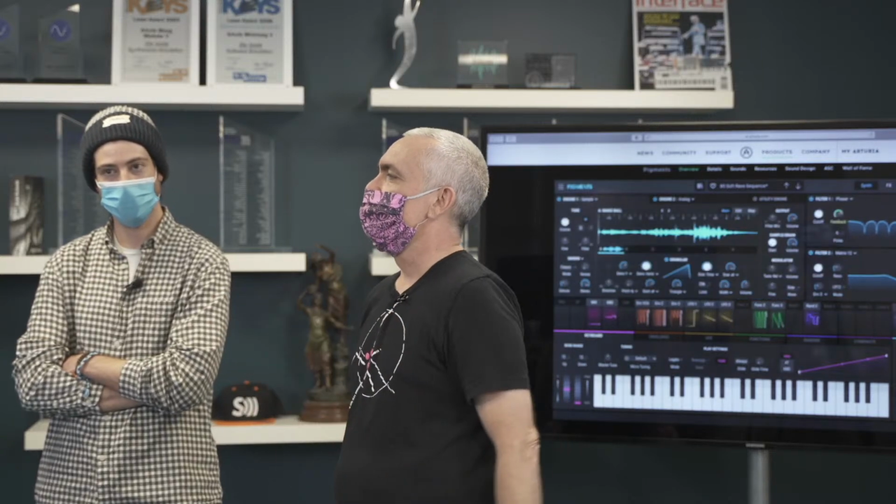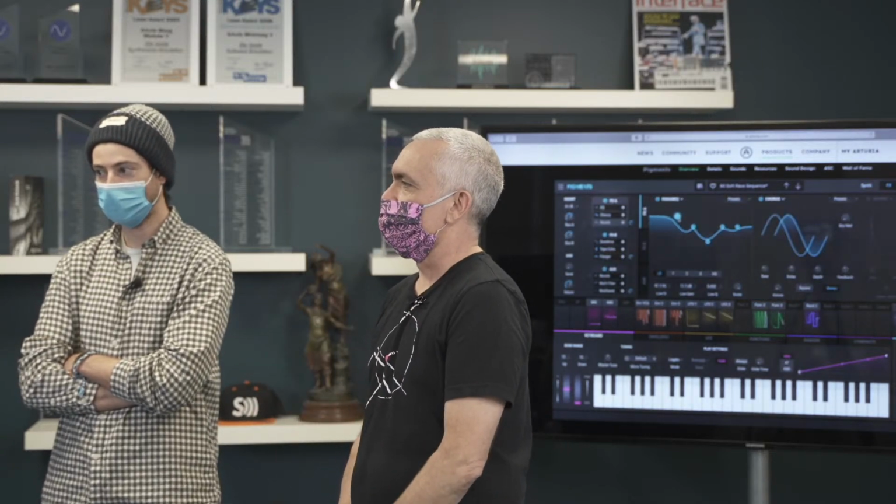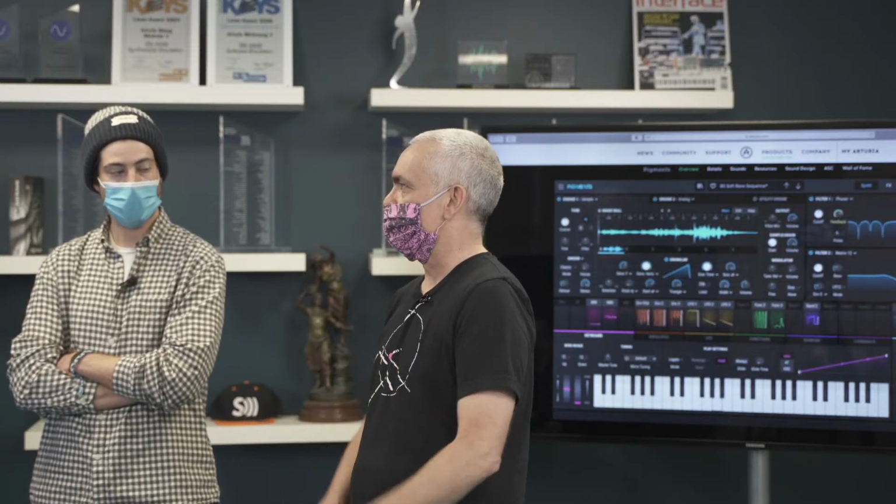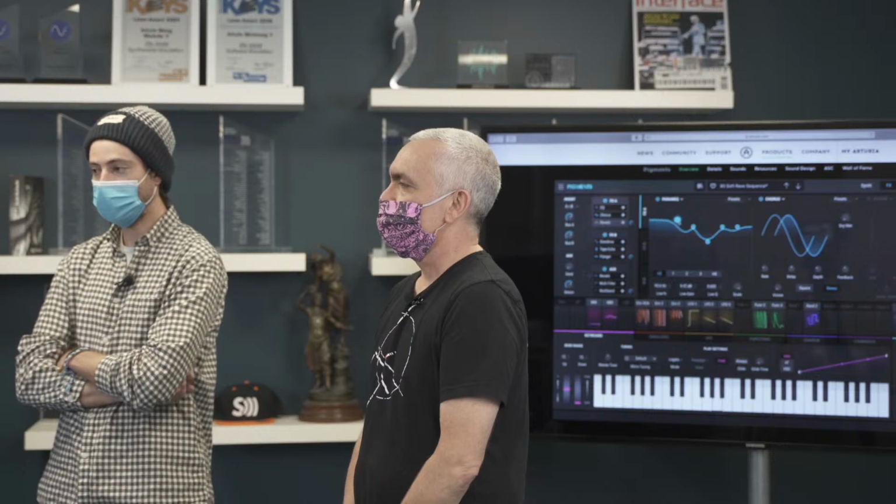No, you can't create wavetables within Pigments, but you can import wavetables that you maybe created in another application. Not all wavetable synths allow you to import your own wavetables. Yeah, totally. If the wave file has 2048 samples per cycle, per frame, then Pigments will read it, and you can even drop the file right in the engine.